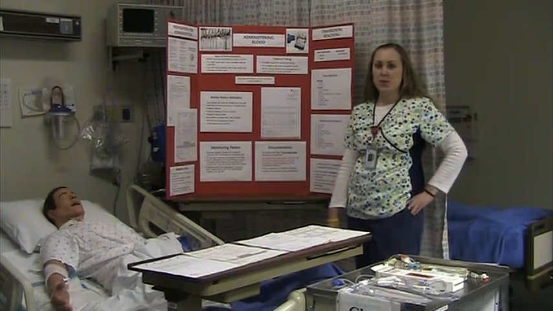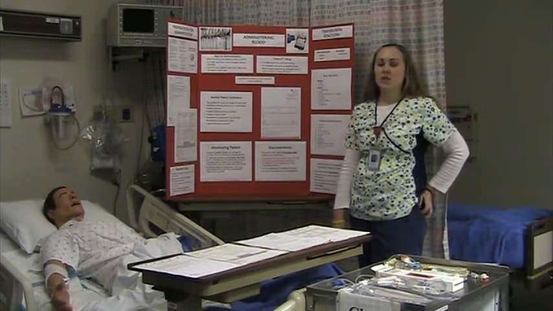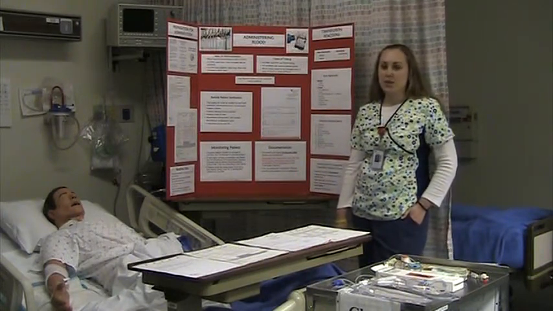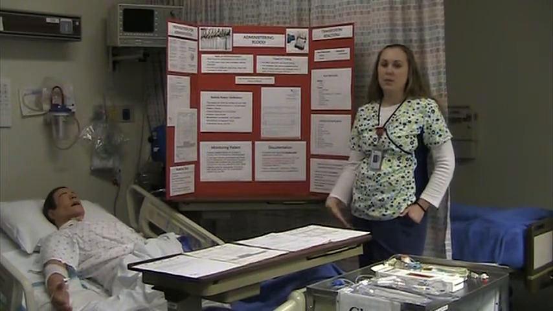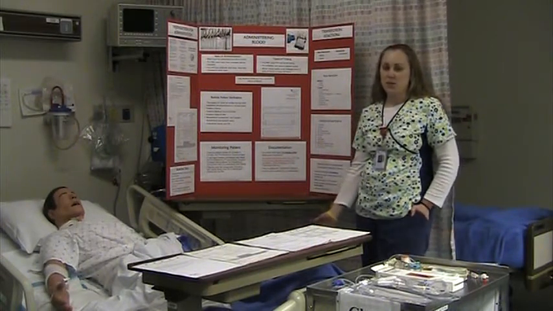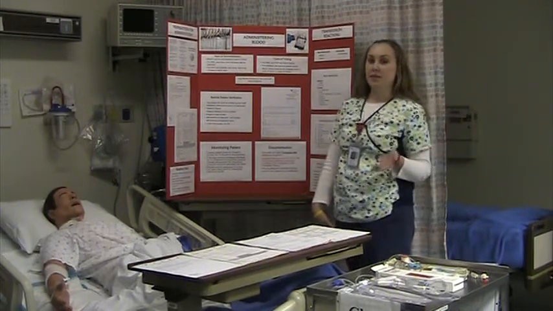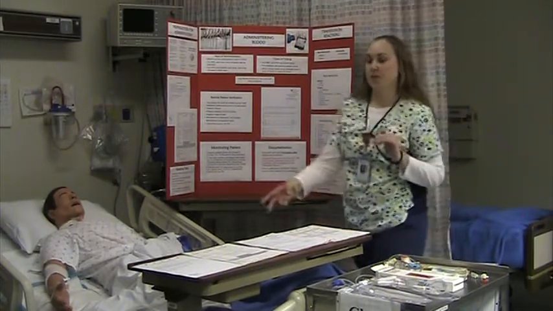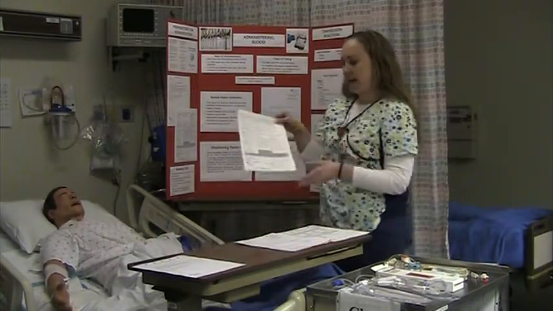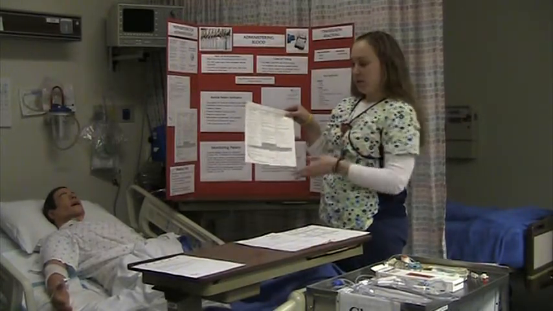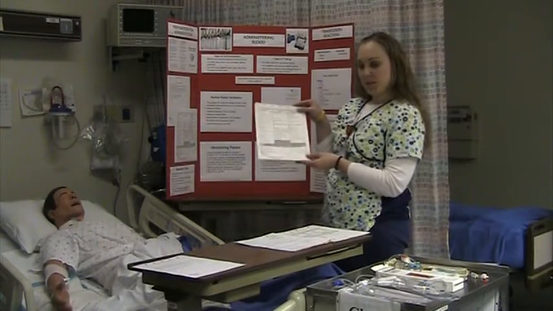You get an order from the phone. You need to make sure that the doctor has talked to the patient or the family or whoever will be consenting for the blood administration. Once you get an order, you fill out the blood order form, which is right here, and I have provided an attachment as well for you to see closer. But this is our blood administration form.